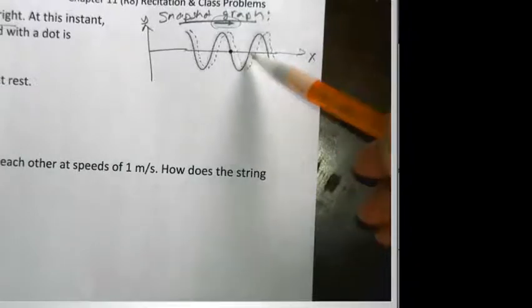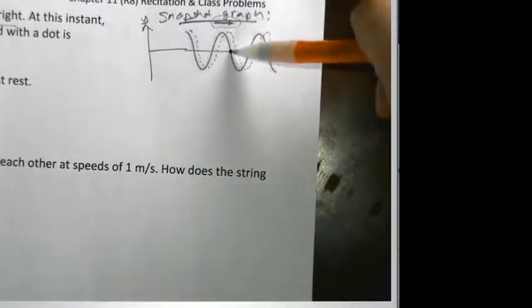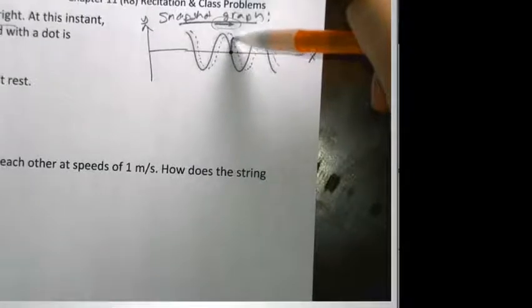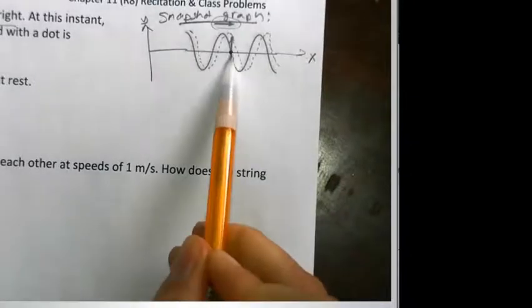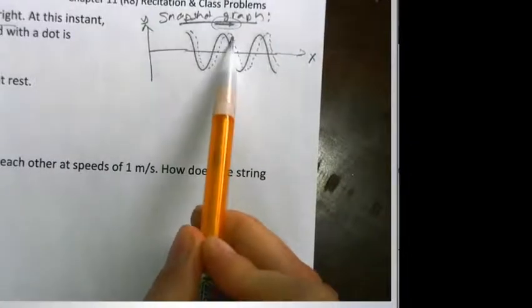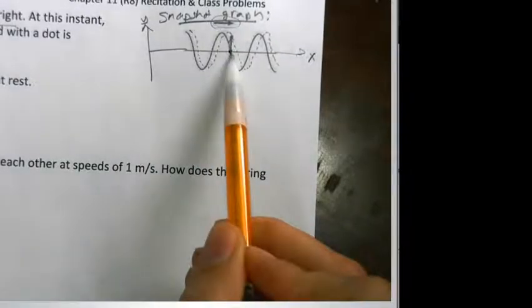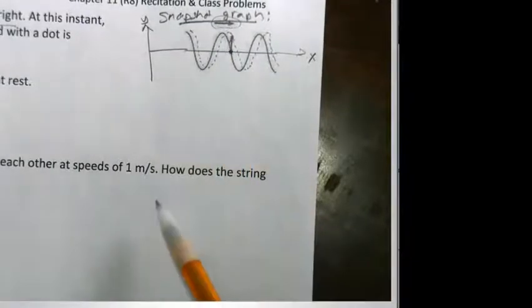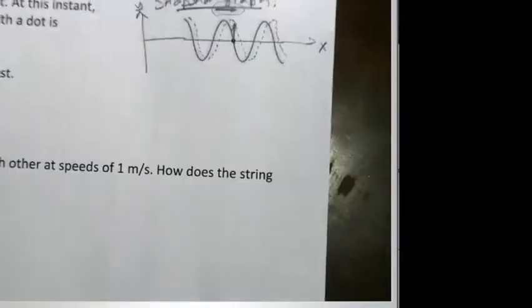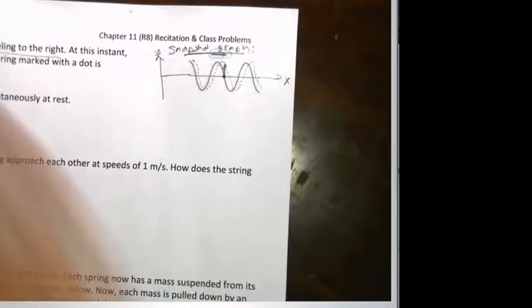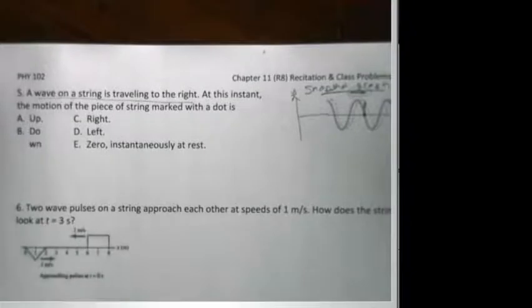So what has to happen as this wave moves through here is this chunk on the string has moved from an initial spot down here up to a final spot up here. Okay, so right at this instant, this chunk on the string is moving up.